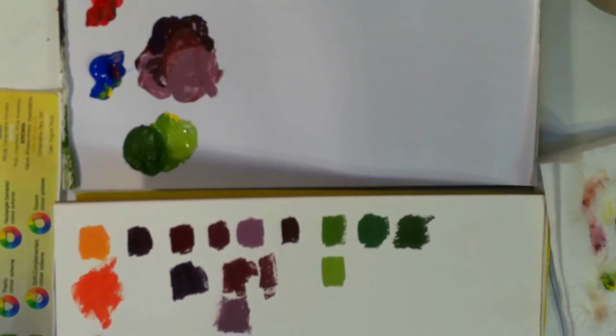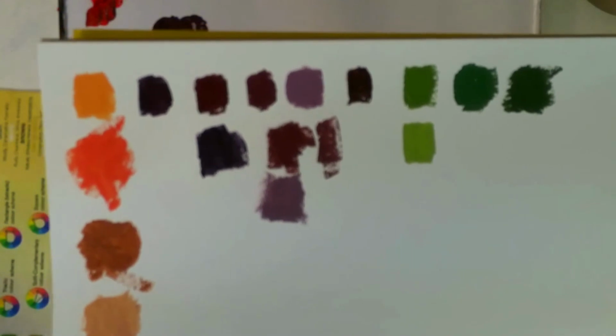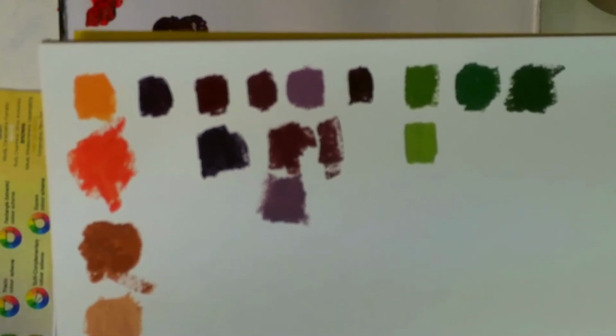Let me pull this in. You can see the colors a little bit better and have a good look at it.